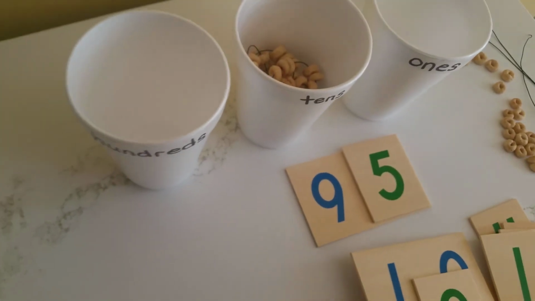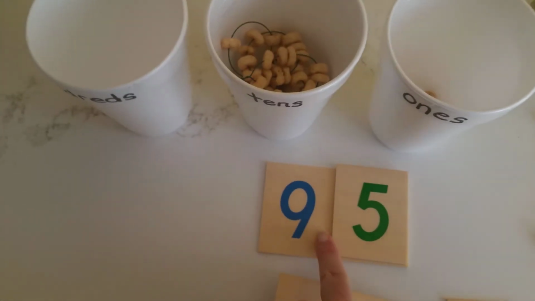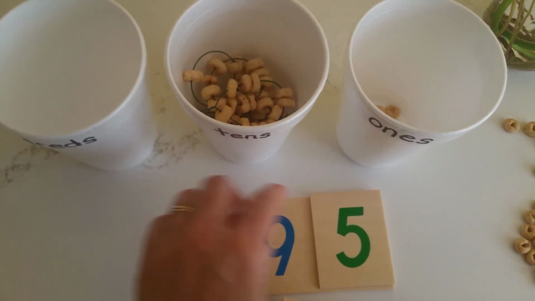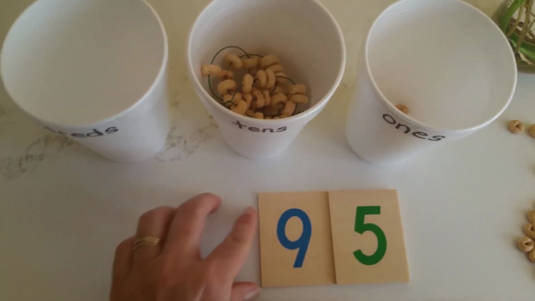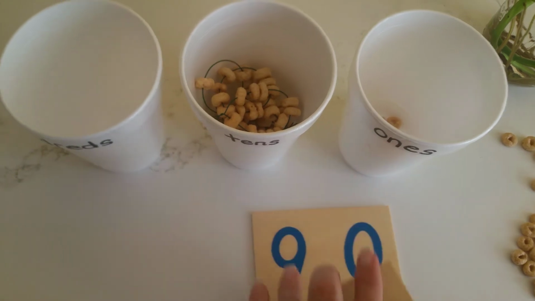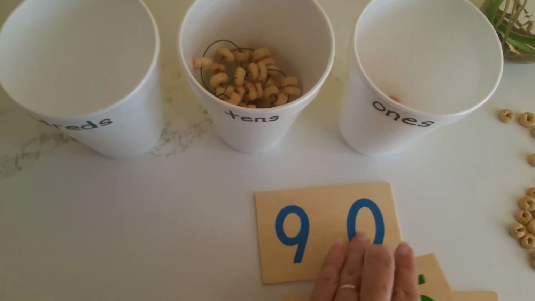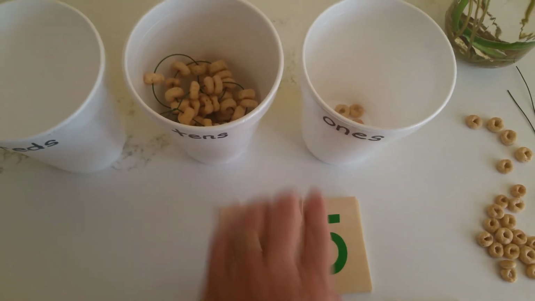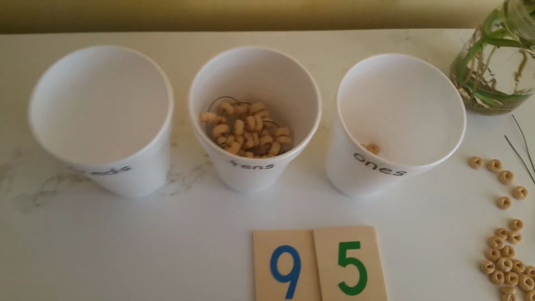So these are really helpful pieces, and you could just make these out of tag board to show that, yes, this is 90, but in this case, if we have 95, we have 5 ones and 9 tens.